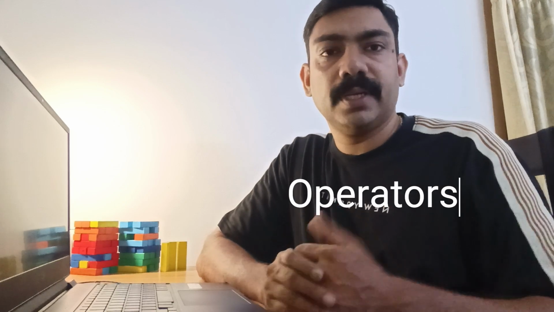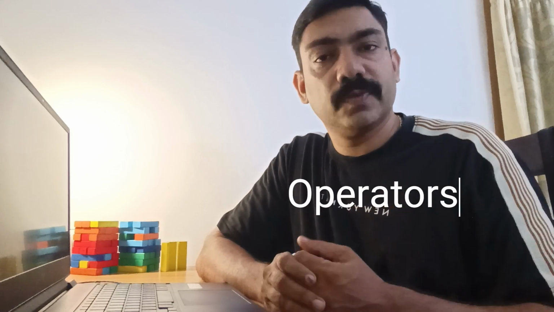They are symbols which are used for performing operations like plus, minus, division operator, subtraction operator, or multiplication operators. So they perform operations. And the last one is special symbols like brackets, curly braces, semicolon, etc.